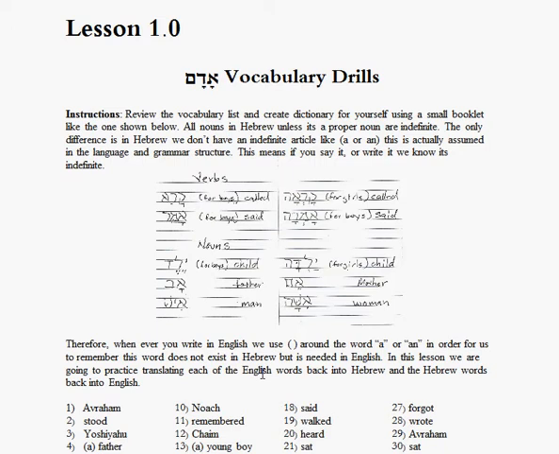Okay? All nouns in Hebrew, unless they're proper nouns, are indefinite. The only difference is in Hebrew we don't have an indefinite article, a or an. So you can put that in your little thing for notes. Hey, listen, notes: we don't have a or an in Hebrew. They don't exist. The indefinite articles don't exist. And so you can start realizing for yourself how you're going to translate, so you can visualize this in your head as you get better and better at translating.